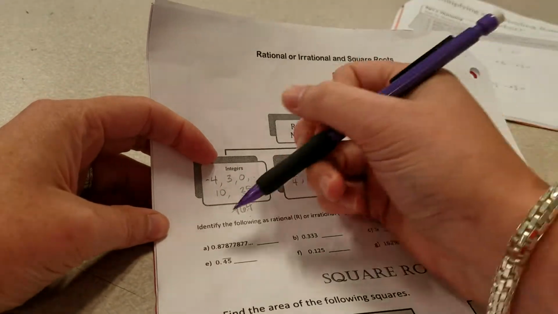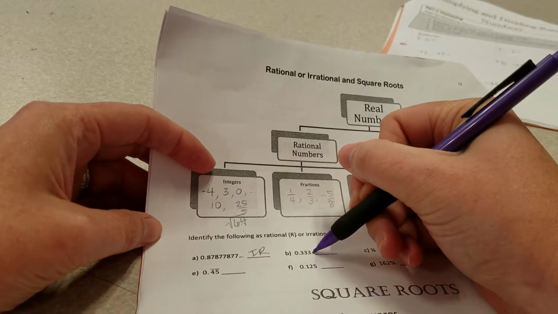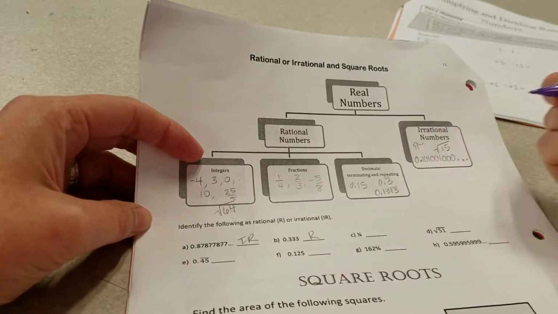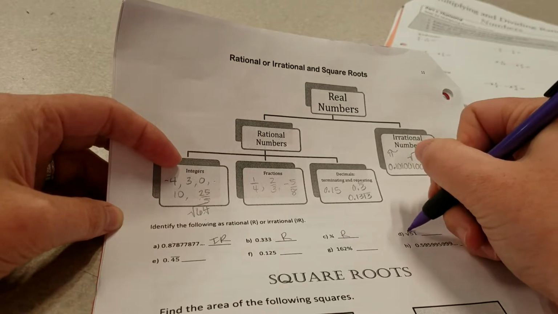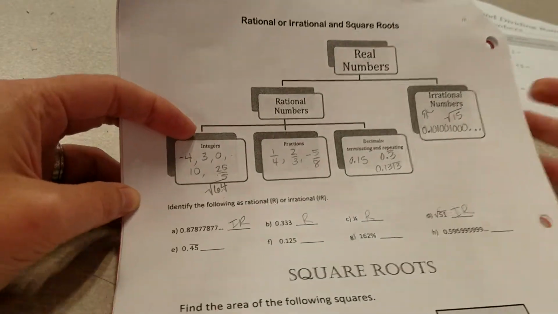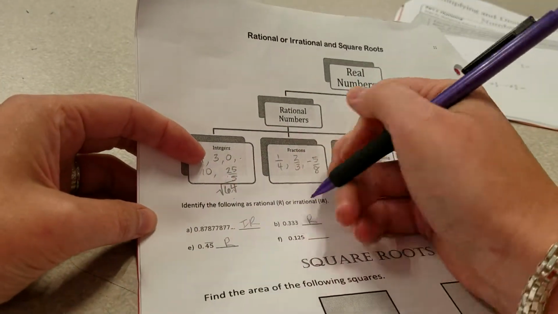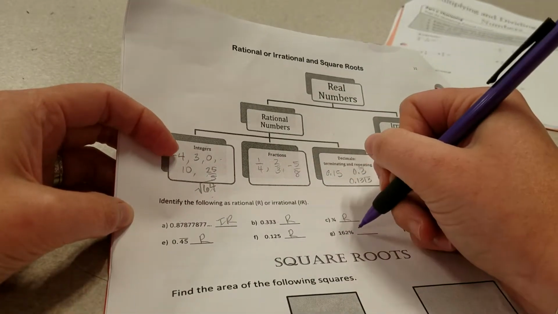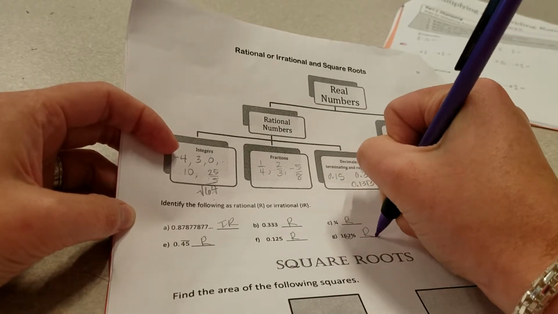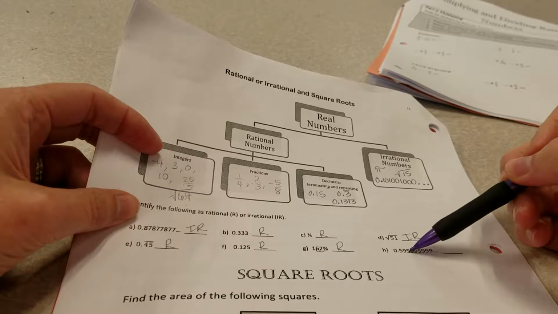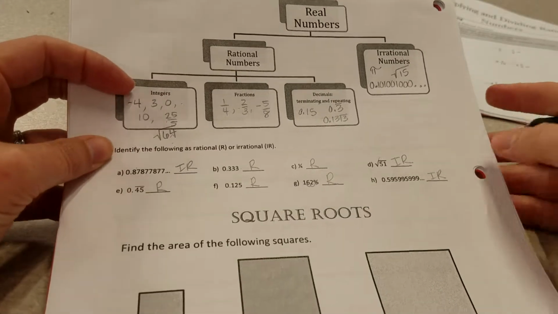So if I'm looking down here, this first one, notice that it has a pattern, so we're going to call this one irrational. This one, it looks like it terminates, it ends, so this is a rational. 1/4 is a fraction, it's a rational number. The square root of 51, we haven't quite talked about this, but I'm going to tell you it's irrational, and you're going to see why in just a minute. 0.45 with a bar, that's rational because it's repeating. 0.125, it ends, it's rational. 162%, we can make that into a decimal number, which can actually be represented as a fraction, so this is rational. 0.595995999 keeps going. This is irrational. It has a pattern, but it doesn't have any repetition.